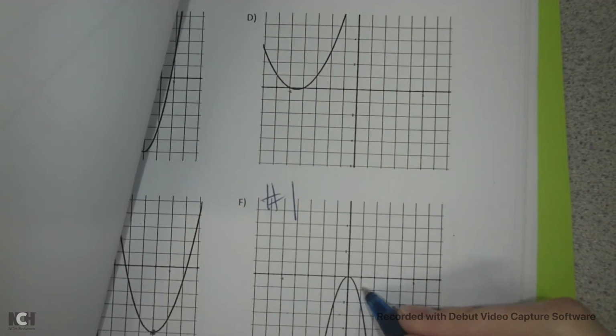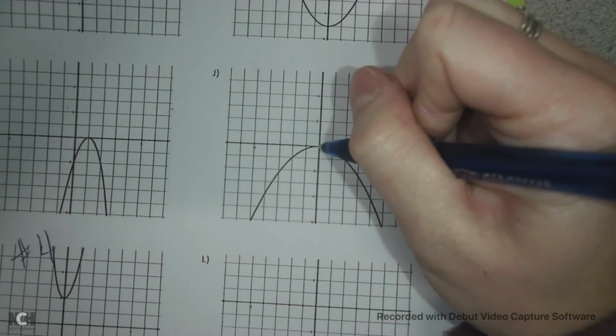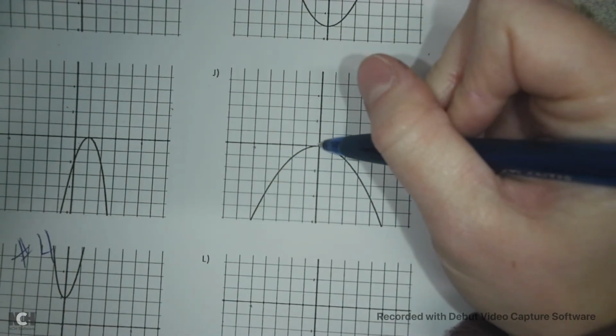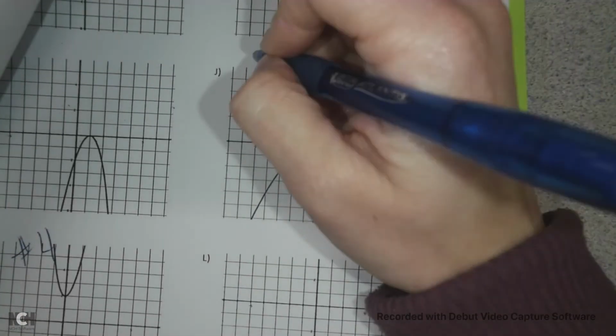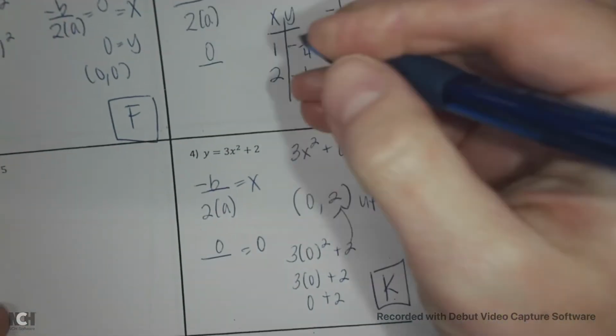So look for 0, 0, and 2, negative 1. So here is the 0, 0, 2, negative 1 is not there, okay? So it's definitely not F. All right, so 0, 0, and we said it was 1, negative 1/4. So yeah, it actually is looking right. And then 2, negative 1. So for sure, J matches with number 2. Okay, and J.